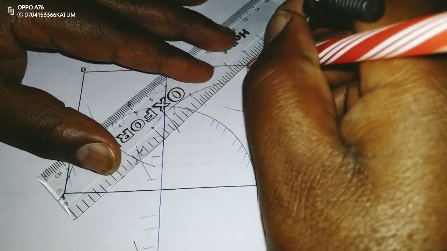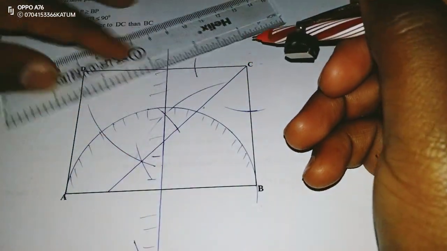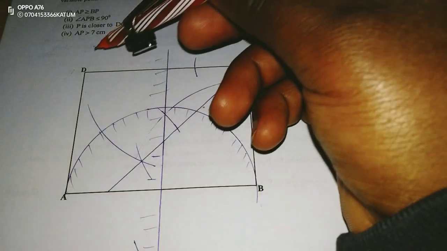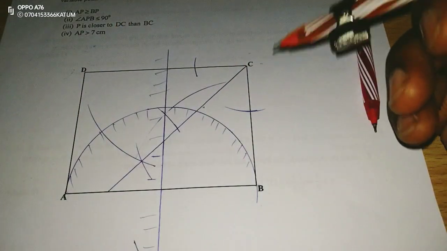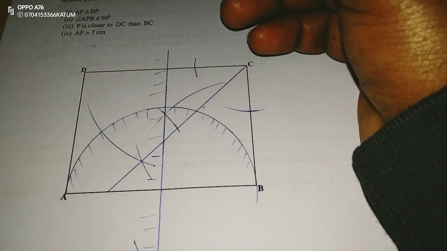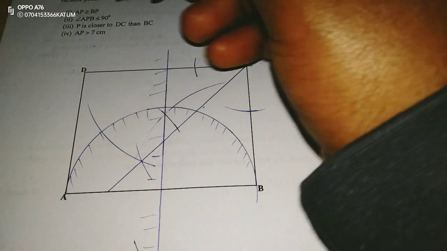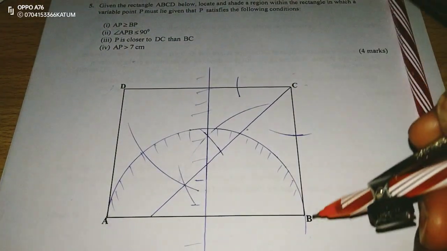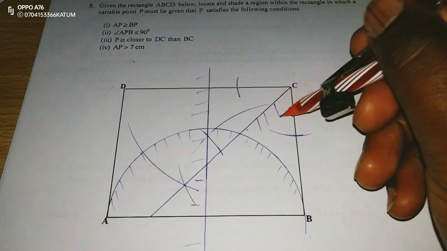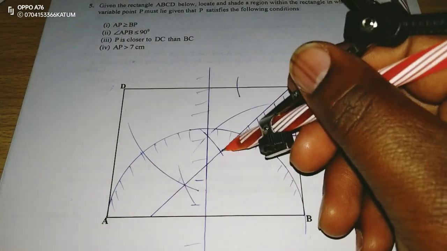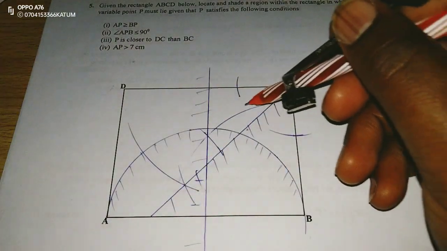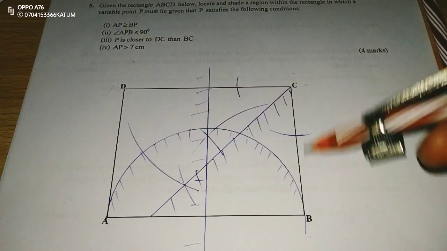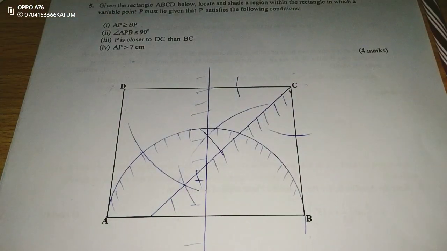Now remember, anywhere along this line, DC is the same as BC. But now we want P to be closer to DC than BC. So to be closer, we need this side where P is closer to DC than to BC. So P can be anywhere on the upper side of that line.